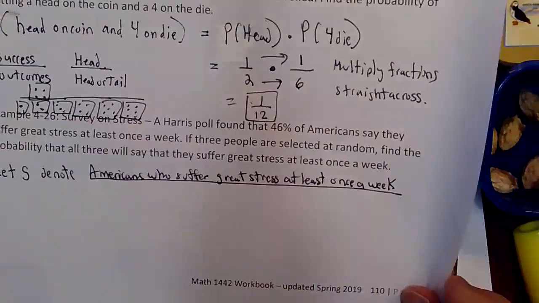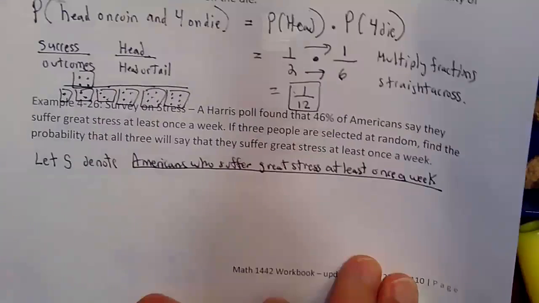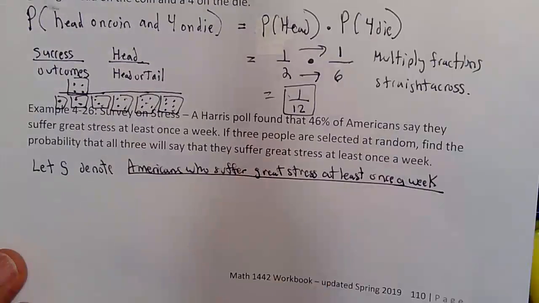If 3 people are selected at random, find the probability that all 3 will say that they suffer great stress at least once a week.